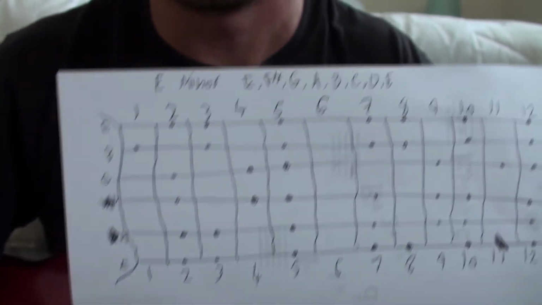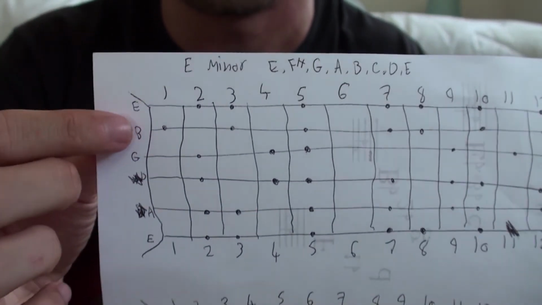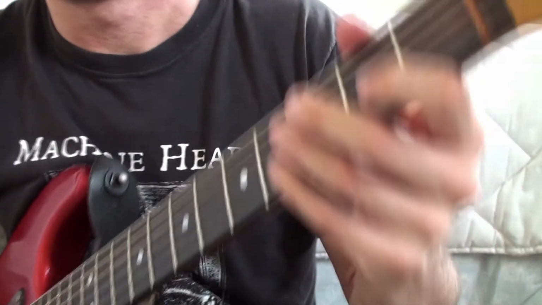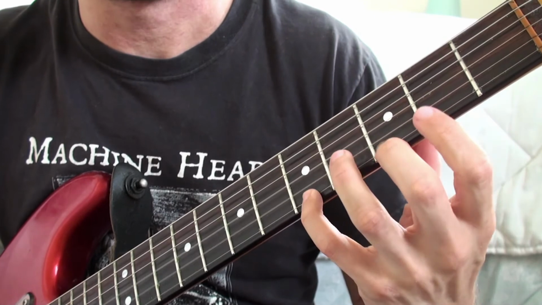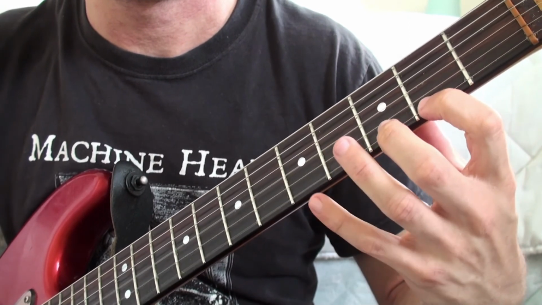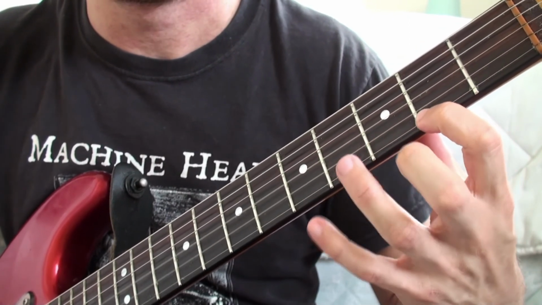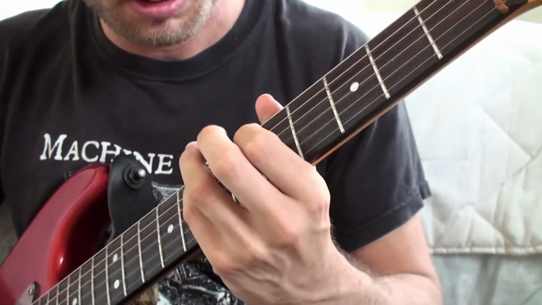I'm going to play those, and I'm going to play it with the B string and the G string open. So 2nd fret on the high E, 3rd, 5th. I'm out of tune, but it doesn't matter. I literally just picked this up.